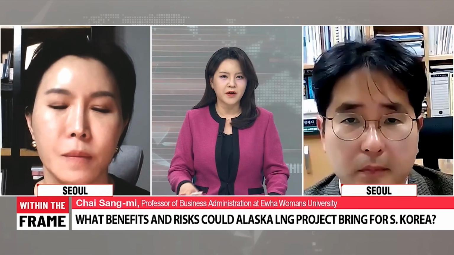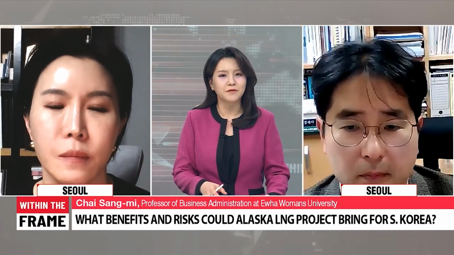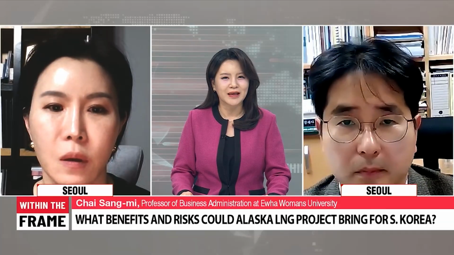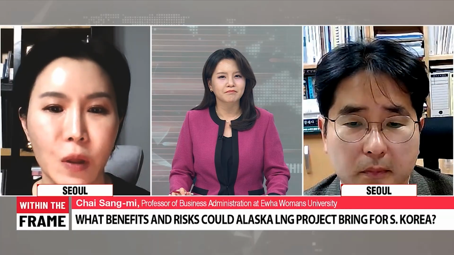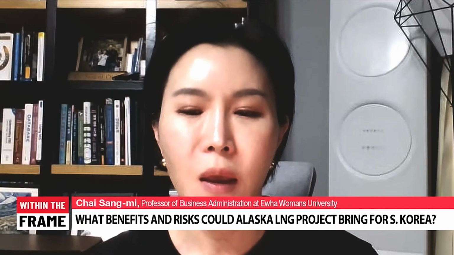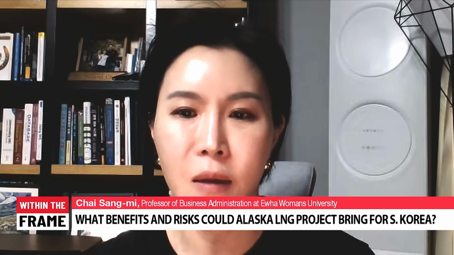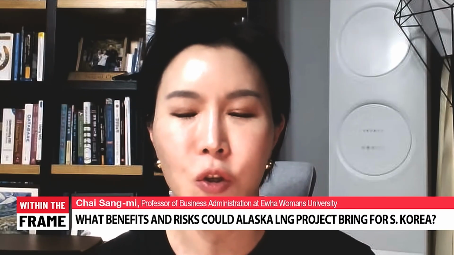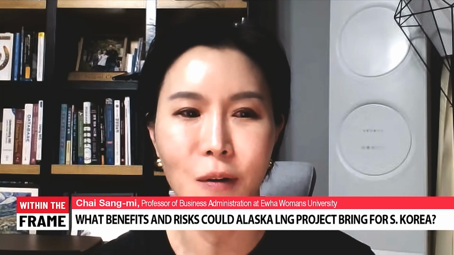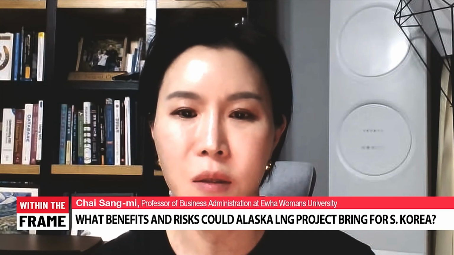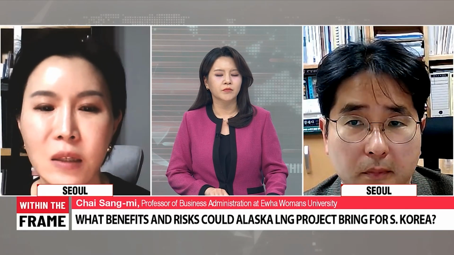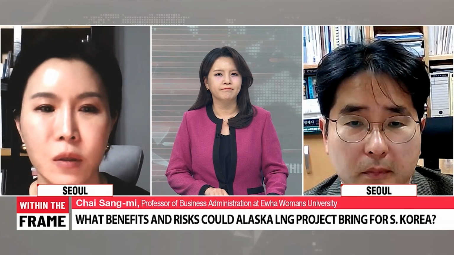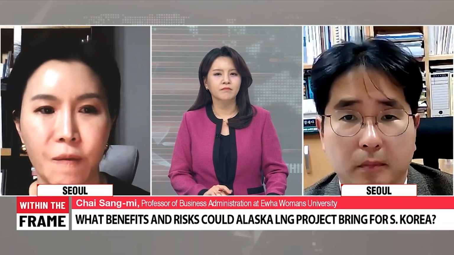Right. So it means a very high cost. But what about the benefits, Professor? Could you point them out for us again? Benefits. So we can make a good relationship with the U.S., as I told you. And we can buy the energy, the LNG, cheaper than the current cost. Because if we import that LNG from Alaska, the distance is shorter than the current supplies. So that could be a benefit. Right. Thank you for explaining for us again.